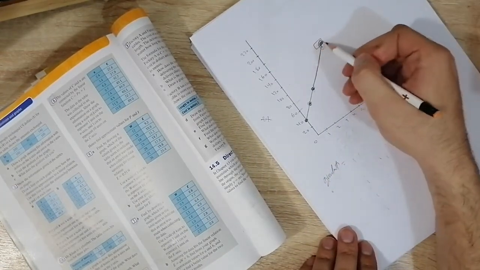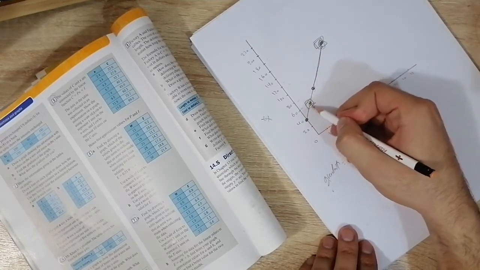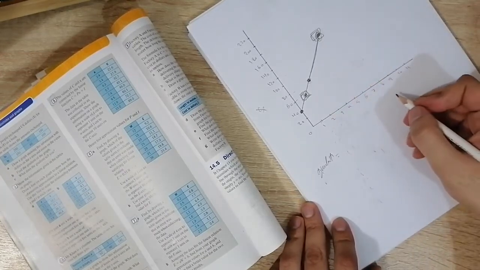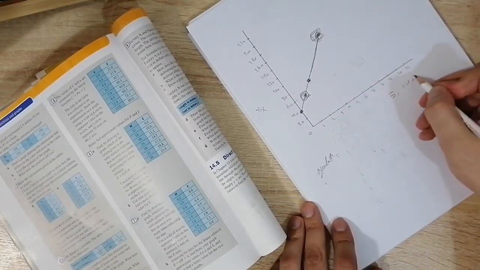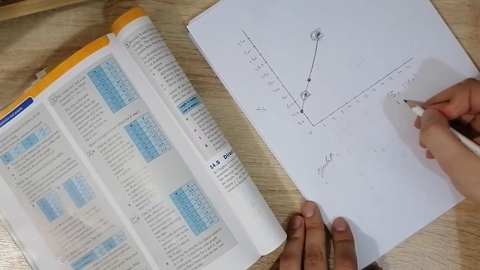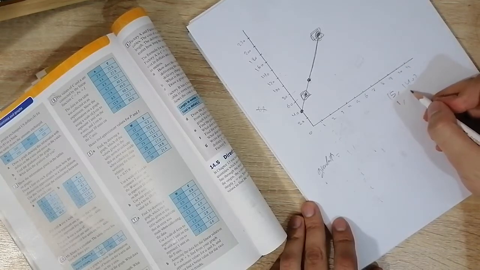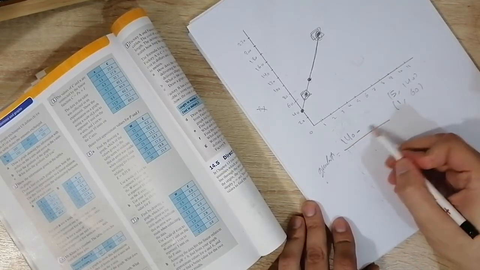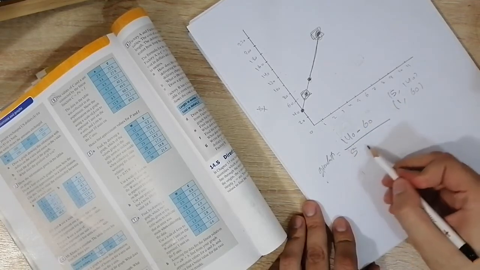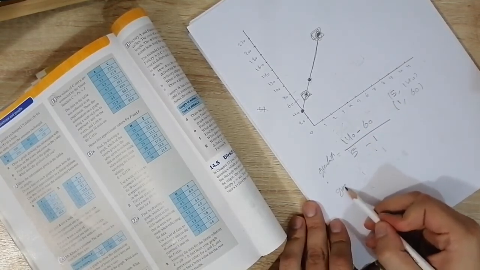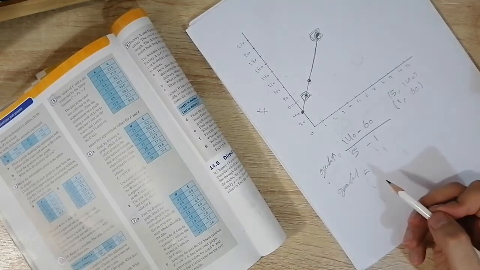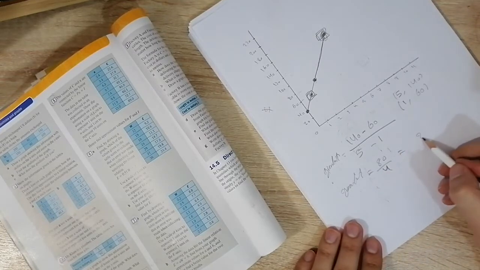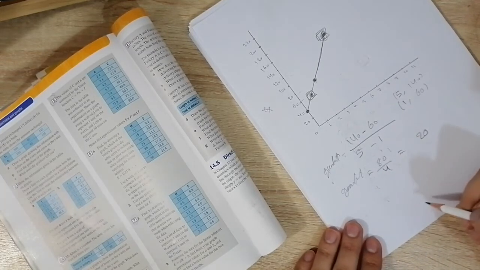Find the gradient of this graph. Gradient is the highest point minus the lowest point. For the highest point, x is 5 and y is 140, and for the lowest one, x is 1 and y is 60. Now how can I find it? It's 140 minus 60 over 5 minus 1. Gradient equals 80 over 4, and the gradient is 20.